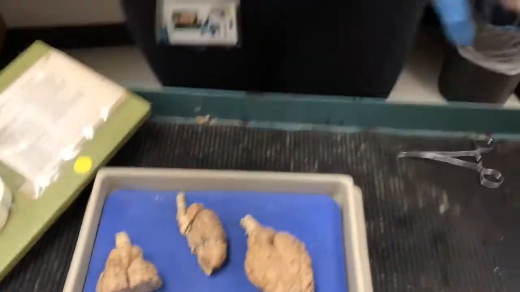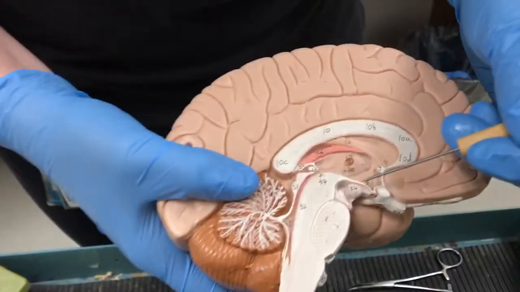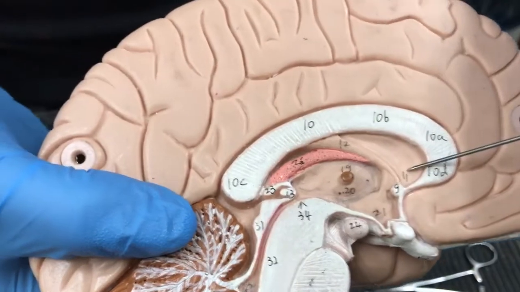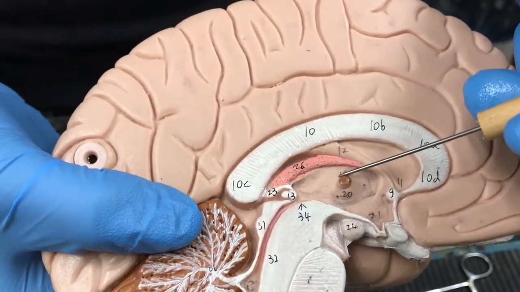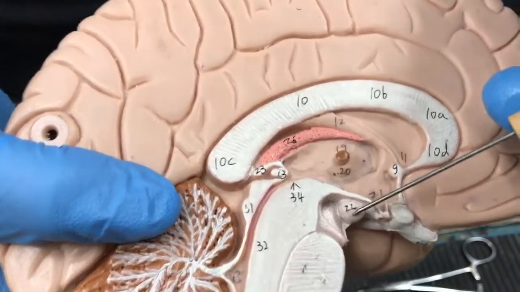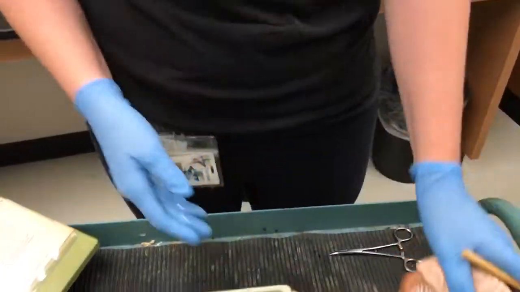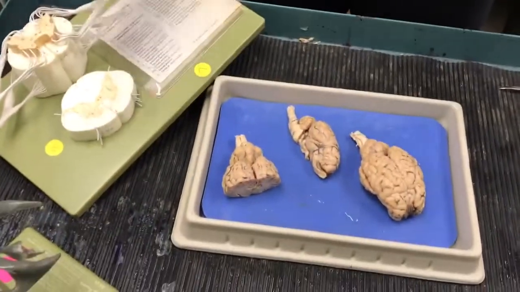Now, right here is too delicate and it's been cut off, but you have this little ball right here. So corpus callosum, lateral ventricle, then you got your thalamus, hypothalamus, and then right here is your pituitary gland. And that's part of delivering hormones. It's endocrine. It's what you're going to find out in AP2.